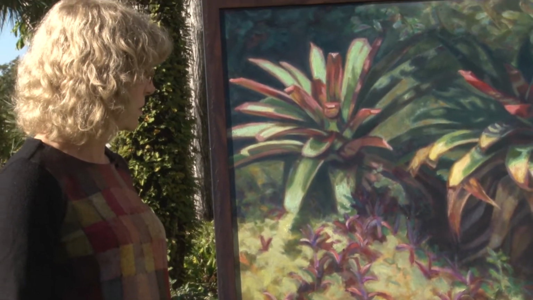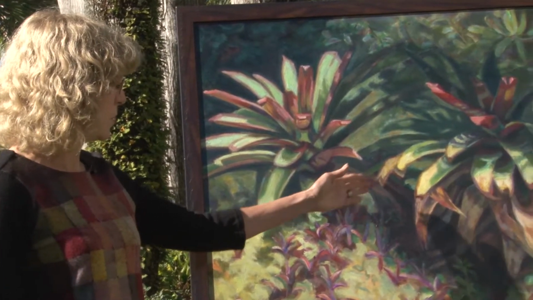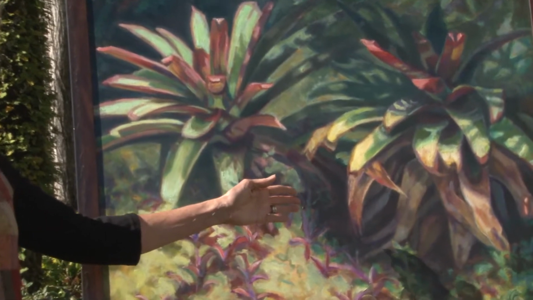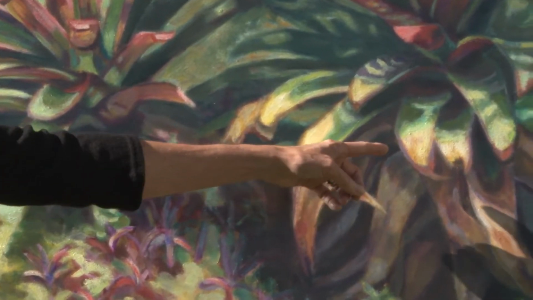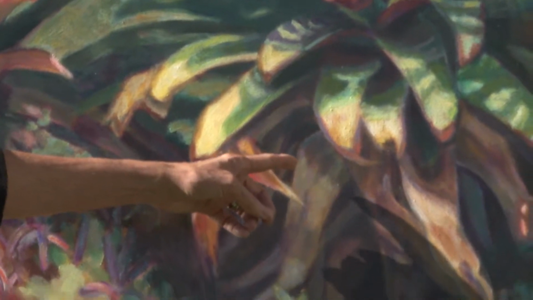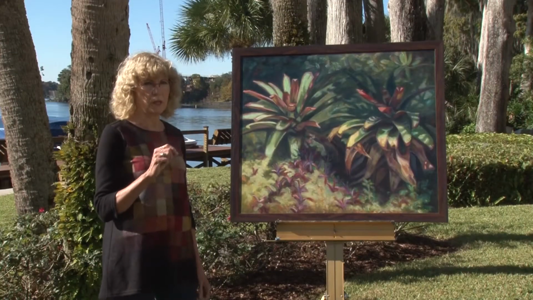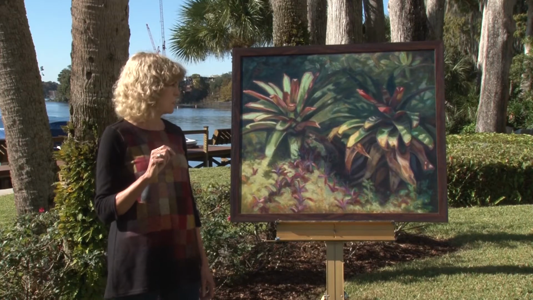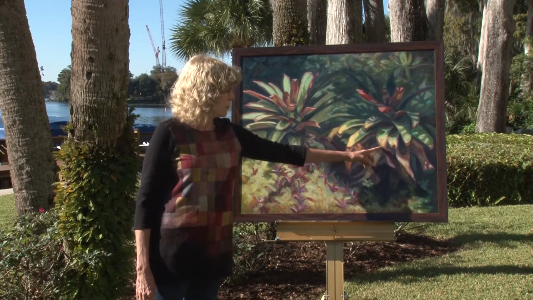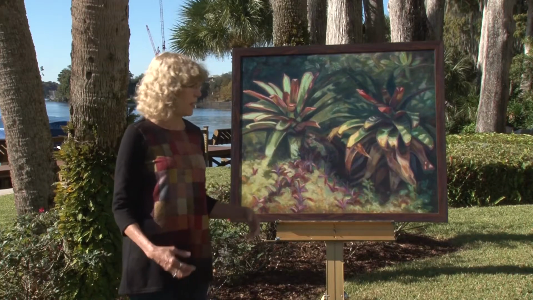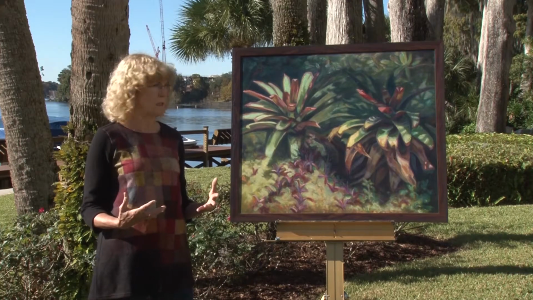Also, to show the natural effects of light, when you put a very light area over a dark area, there has to be an in-between value, which is usually a medium value. So you have the light value, the medium value, and then the dark value, and that imitates light in nature.